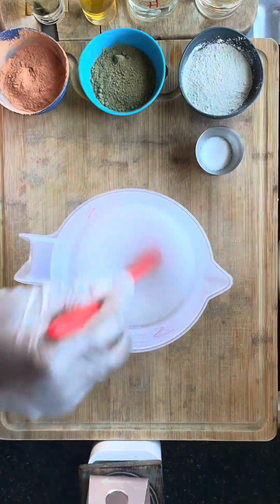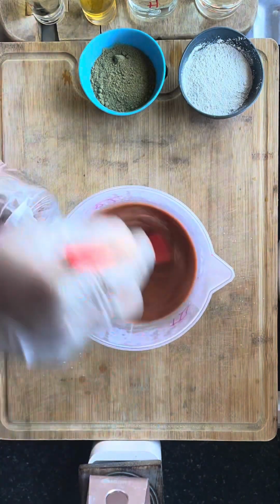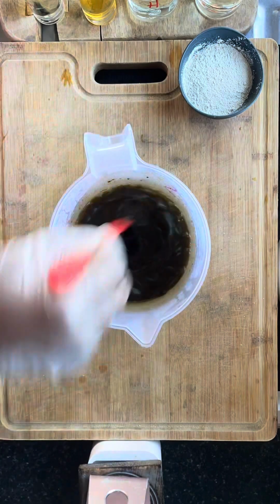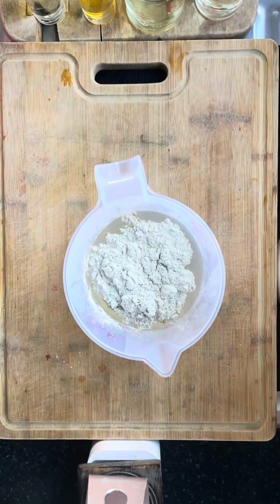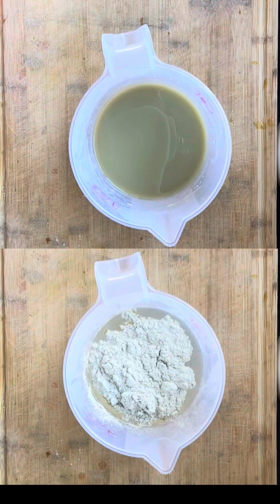Also, you may have noticed that I measured out other texture additives, including clays and seaweed. They're the gentlest of exfoliators, and I add them to my lye solution, like this bentonite clay. It's fascinating because it does what it wants. Look, it changes color in the lye solution, and it's going to change color in soap.